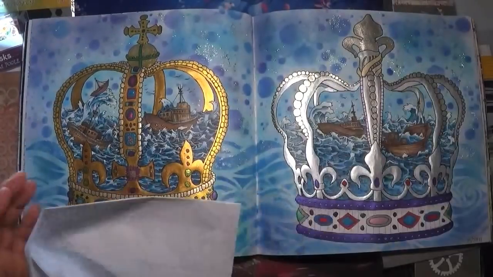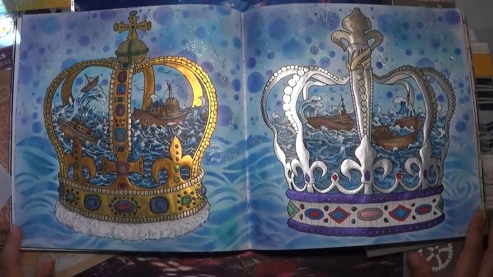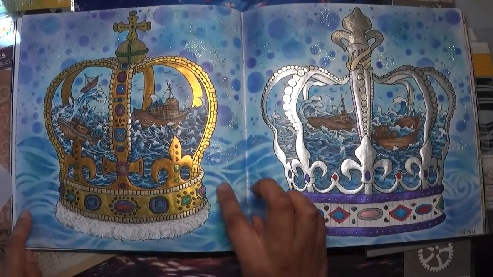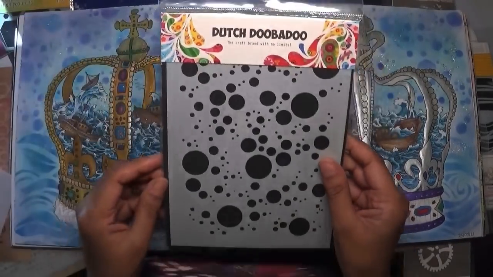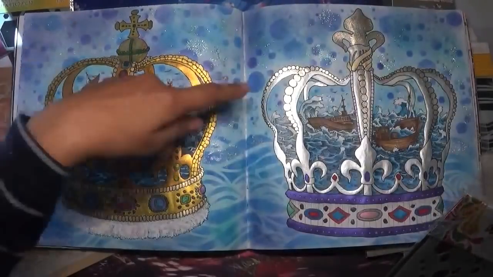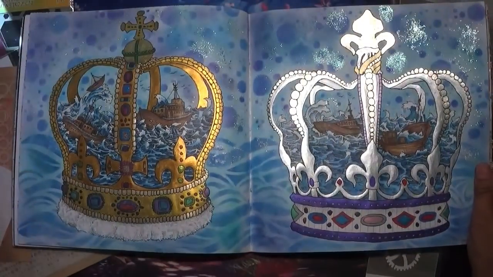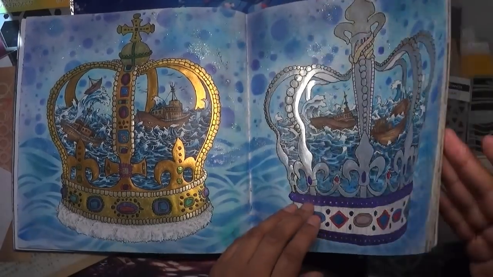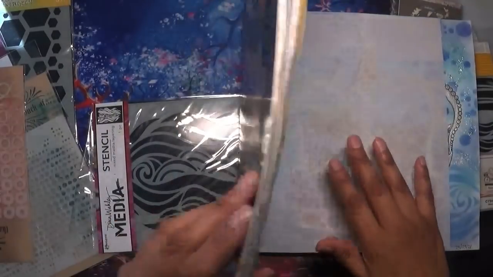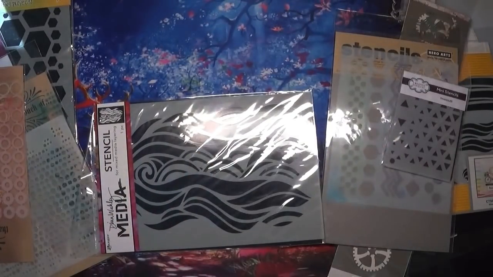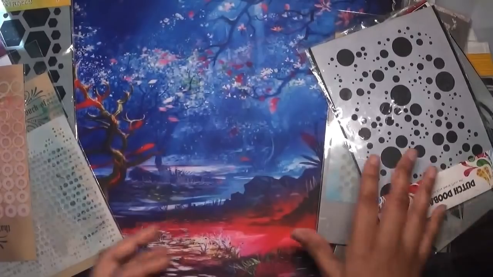So this was one of my pages for May, so I used that here because of the C inside the crowns, I thought I'd use that stencil, and then I used this stencil here called Dutch Doobadoo to make it look a little bit like bubbles. Again, I think I used my gel crayons for that. So I've been recently getting into using stencils. I haven't used them a great deal. It's only been maybe 2.5, 3 weeks that I've been using them.